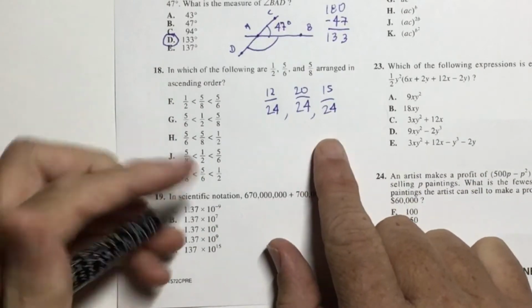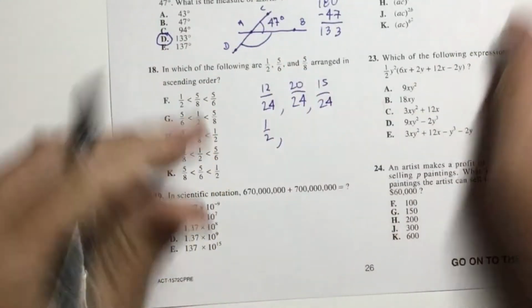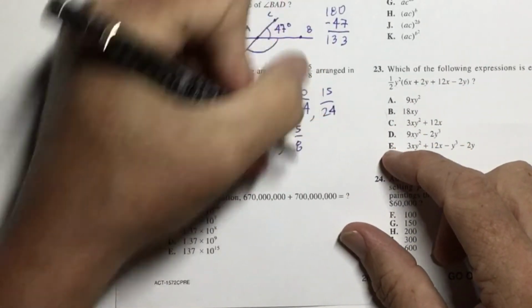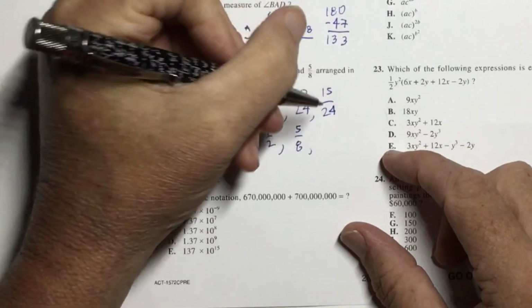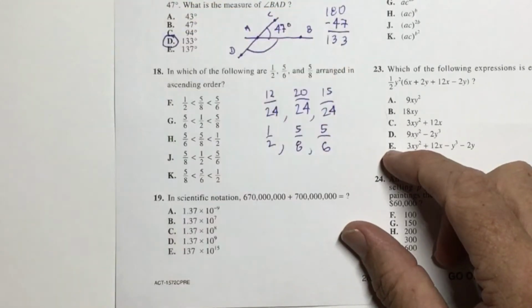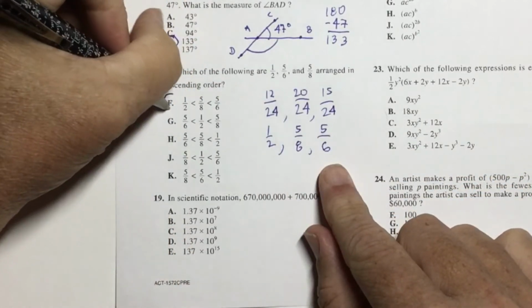So arranging them in order, it looks like 1/2 is the smallest one. 5/8 is the next one, followed by 5/6, because 12, 15, and 20. So 1/2, 5/8, 5/6. Looks like that is answer F.